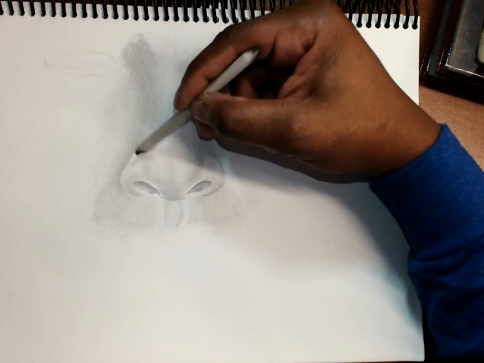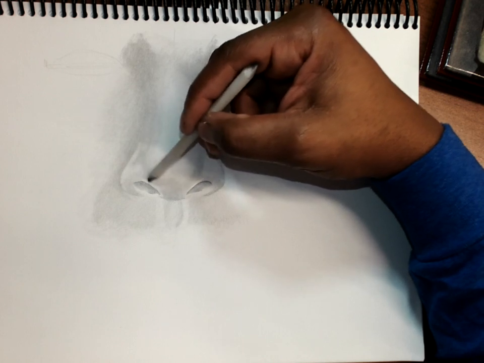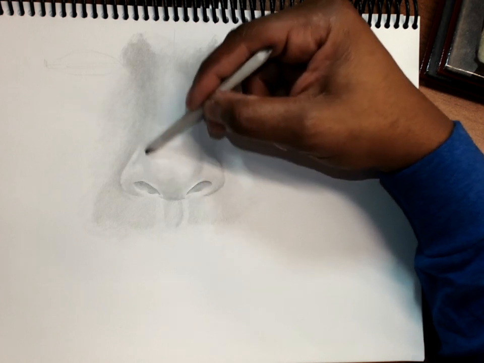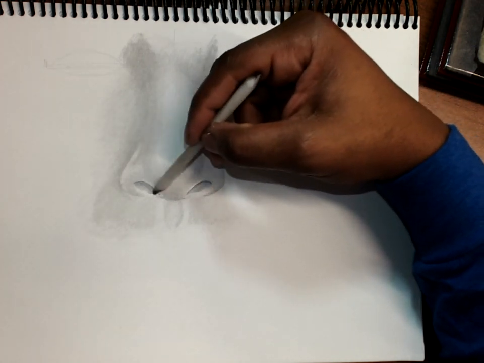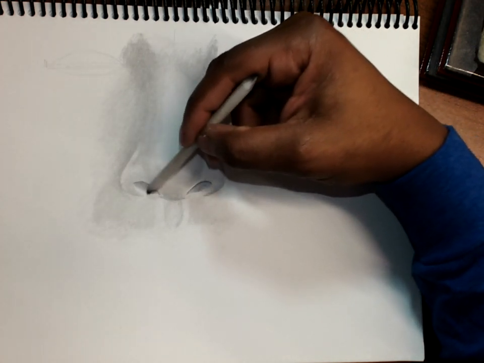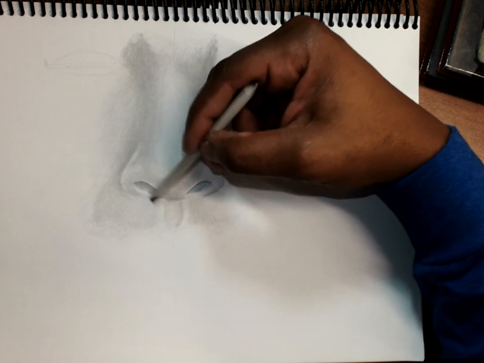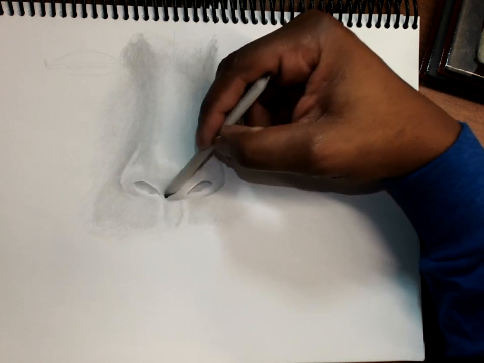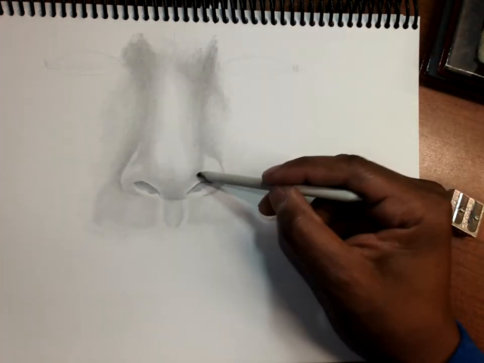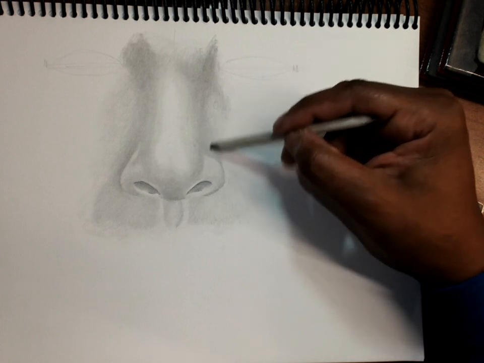The great thing I do like about using a blending stump versus my finger is there's no oils from this blending stump, it's just paper. So if I want to come back with my eraser, which I will, and pull out some lights, it's a lot easier and more effective to draw with my eraser when I use it with a blending stump, because everything is right on the surface and there's no oil mixing from my finger. It's not too hard and pressed down into the paper, so I can easily come in and erase this out and use my eraser as a drawing tool for my light values.